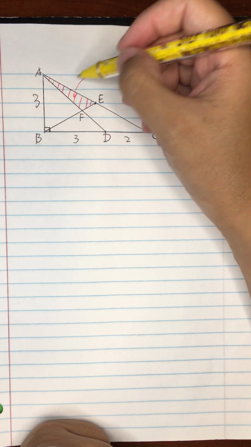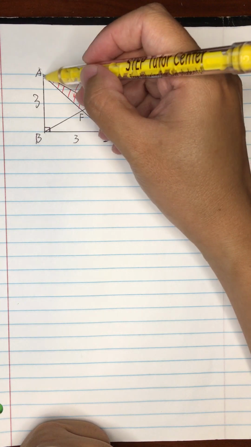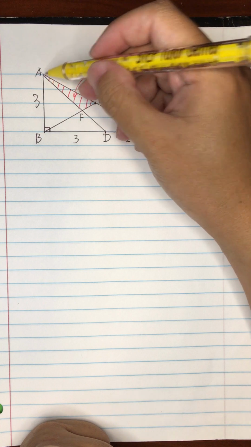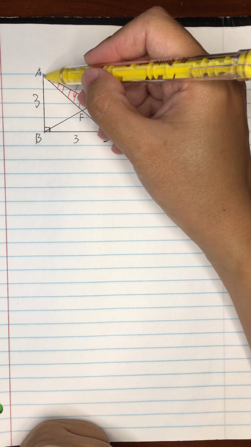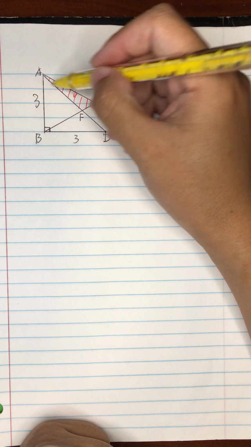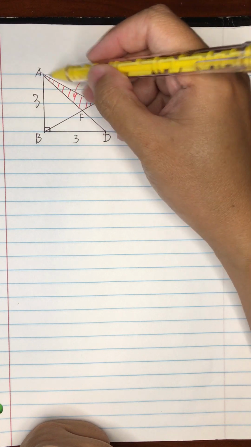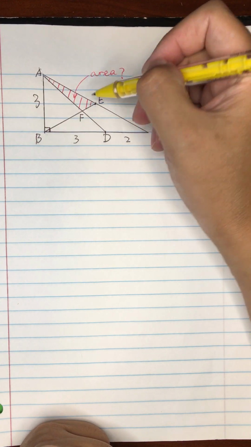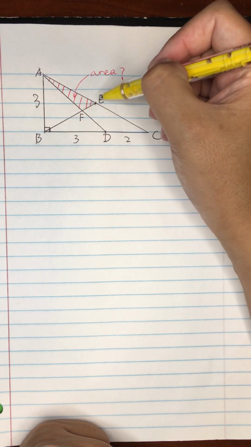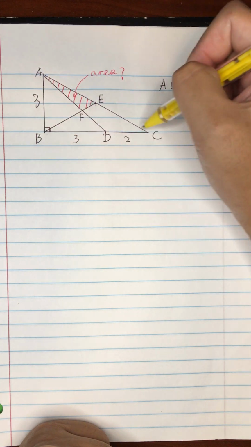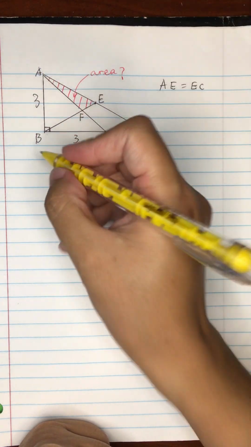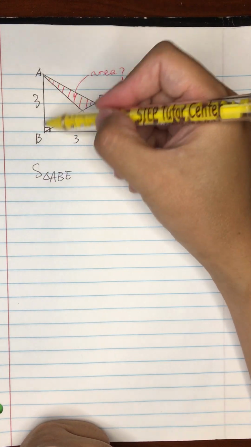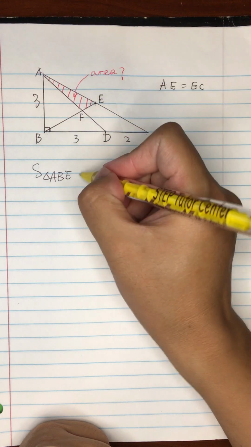So we're going to look at the proportion of AFE inside of this bigger triangle ABE, right? If we can find out the proportion of AFE inside of the ABE, then we can find out the area, because we know the area of ABE. Why is that? Because the area of ABE is actually 1/2 of the area of ABC.